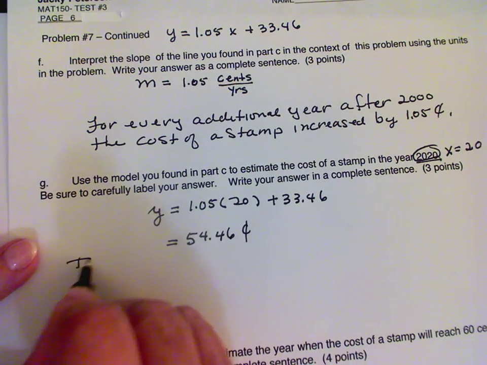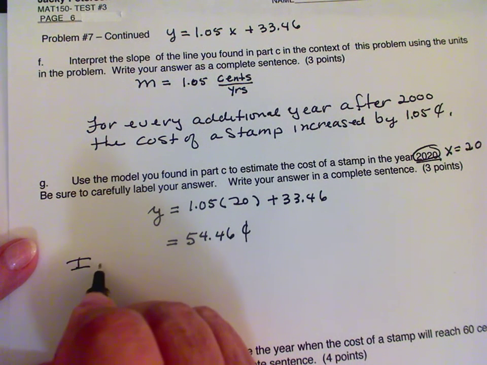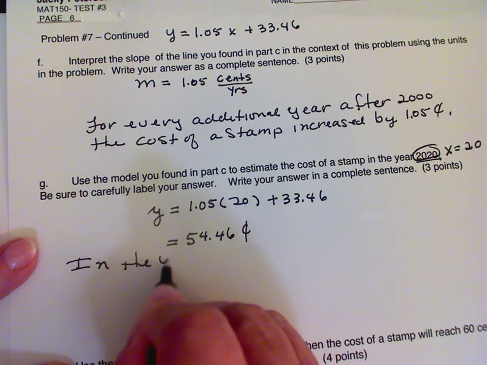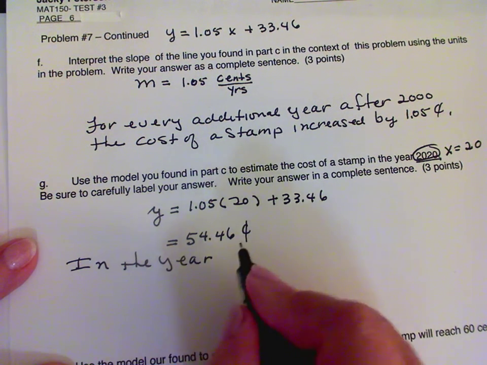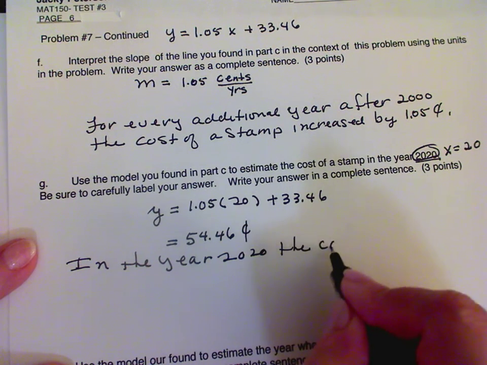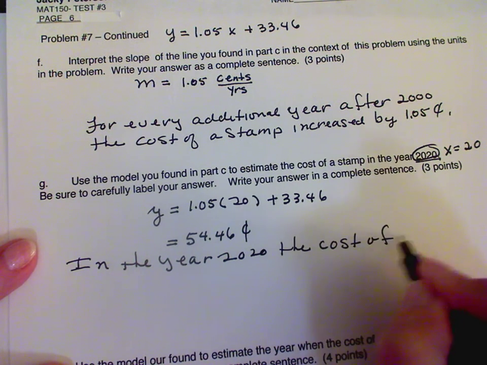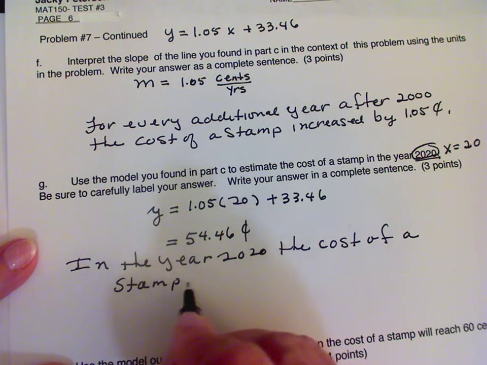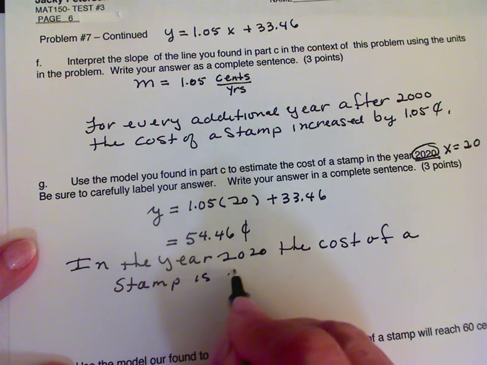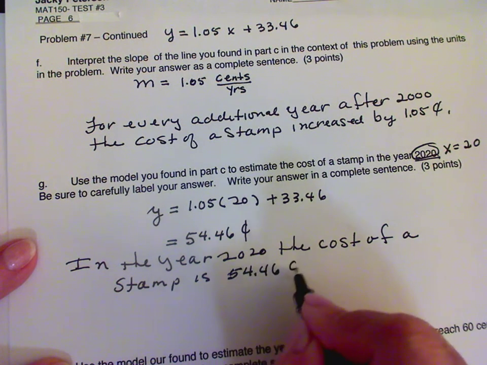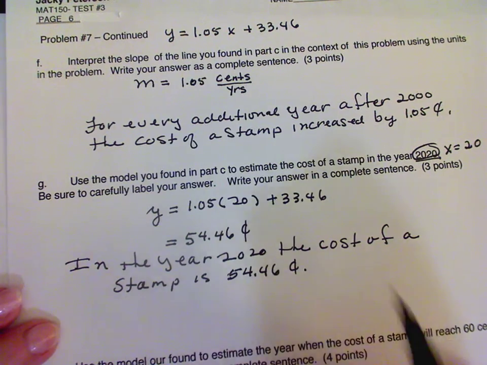So that says in the year 2020, the cost of a stamp is, because we are in 2020 now, 54.46 cents or 54 cents.